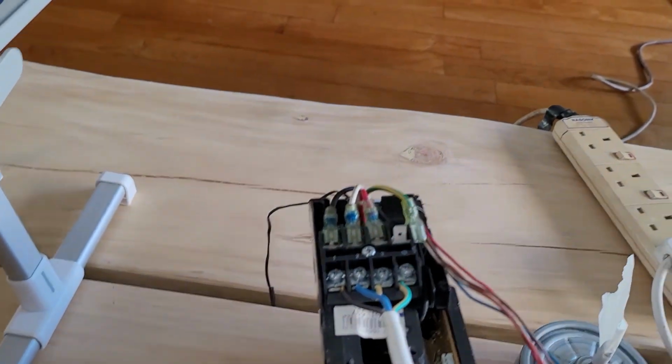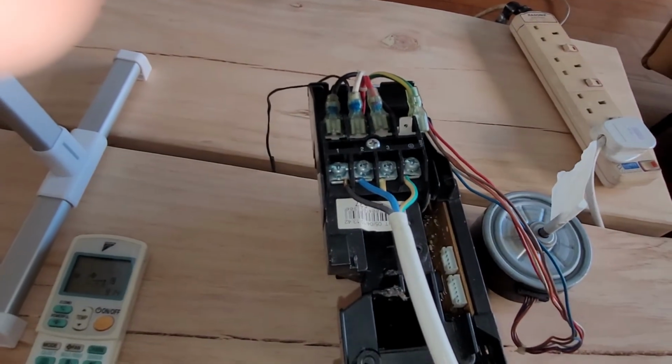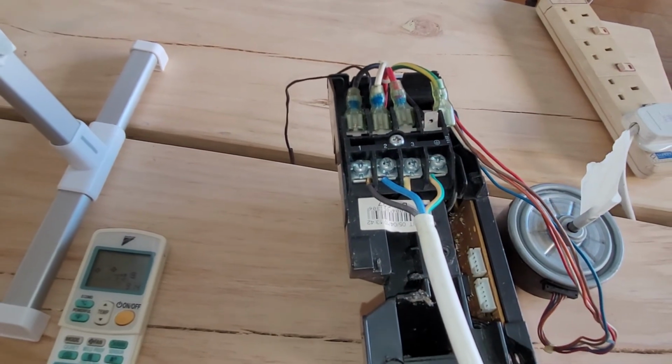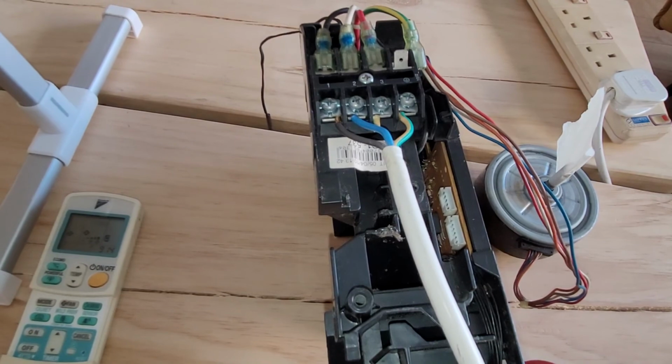Systems transmission error for an inverter aircon, what it really means, I think I should cover under part 2. Part 2 I'll do the individual malfunction codes. Alright, thanks for watching.